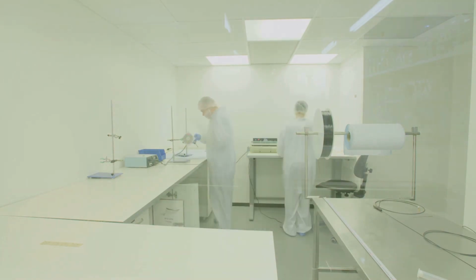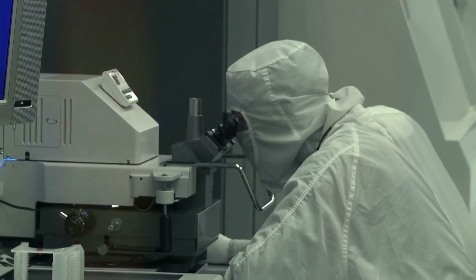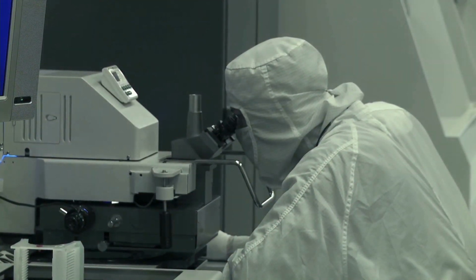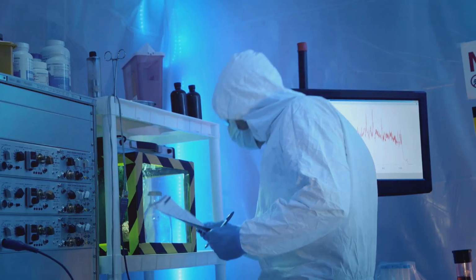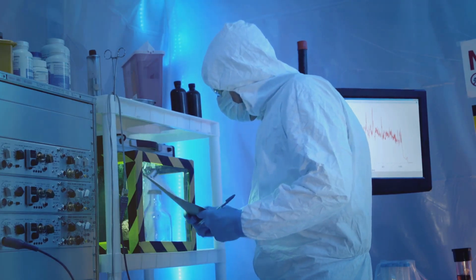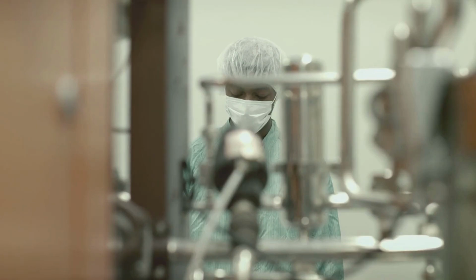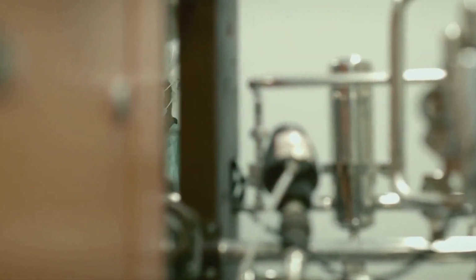Clean rooms are the backbone of pharmaceutical manufacturing, providing a controlled environment for sensitive processes. Monitoring these environments and validating filters are critical to maintaining cleanliness standards. Key aspects include environmental monitoring, regular testing of air and surfaces for microbial contamination, particulate matter and other potential contaminants; filter validation, ensuring that HEPA filters and other air filtration systems are functioning correctly through regular testing and validation.